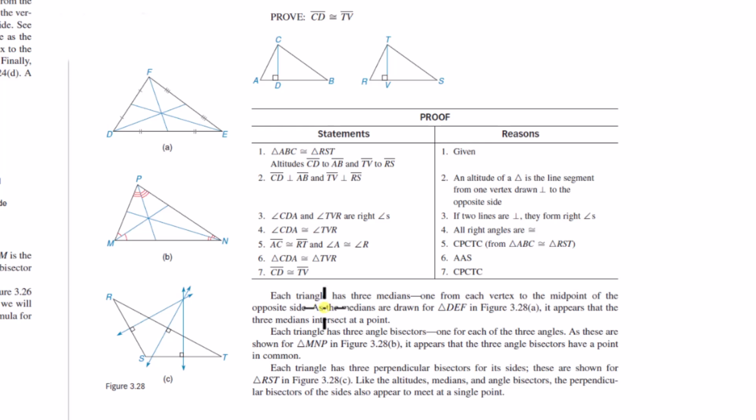All right, now it says each triangle has 3 medians, one from each vertex to the midpoint of the opposite side, as the medians are drawn for triangle DEF here. It appears that the 3 medians intersect at a point as well. That's interesting. So there you go. It looks like it's going to be the case that, in general, the medians and the altitudes and the angle bisectors are going to meet at a common point for any general triangle, which is really interesting.